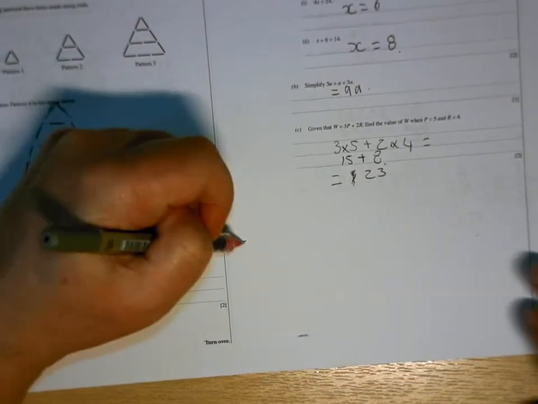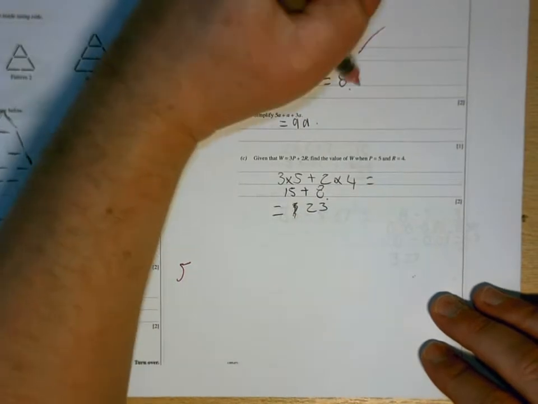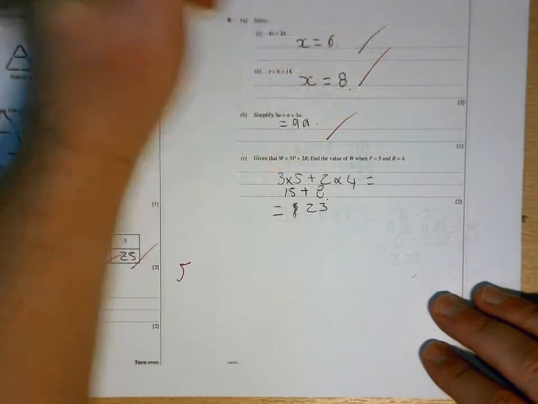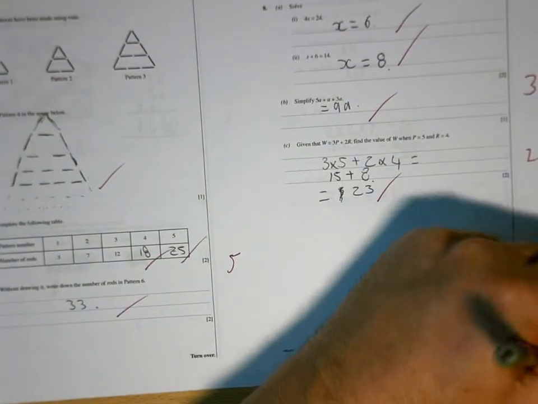That's right, that's right, that's right, that's right. Good. 6 and 8 are right, 9A is right, and 23 is right. That's a good page, 10 marks.